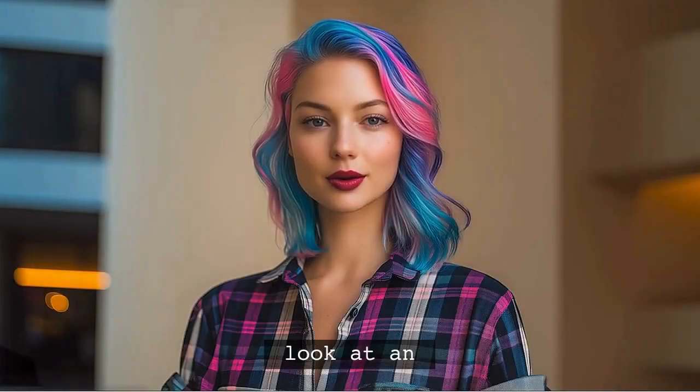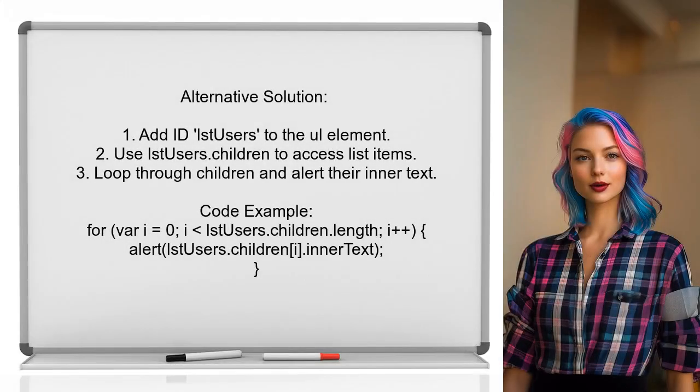Let's take a look at an answer from another user. An alternative solution suggests adding an ID to the unordered list element. By doing this, you can easily access the list items using the children property. The user provides a simple loop that alerts the inner text of each child element.